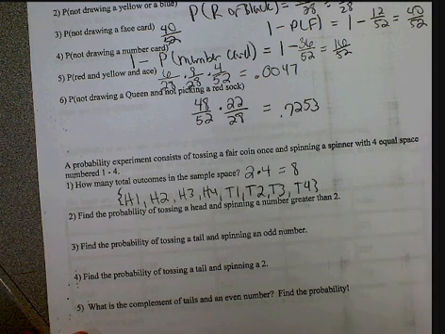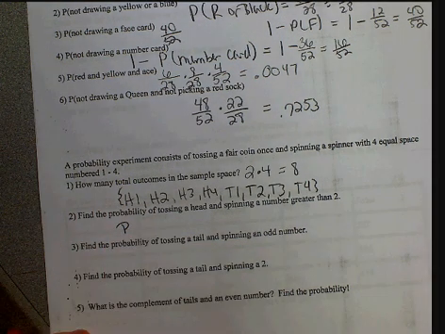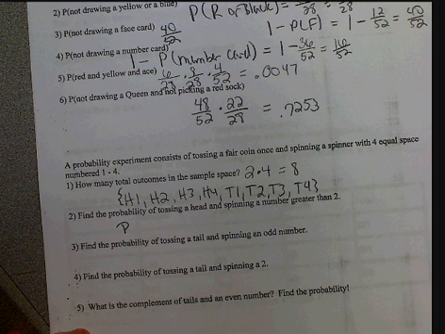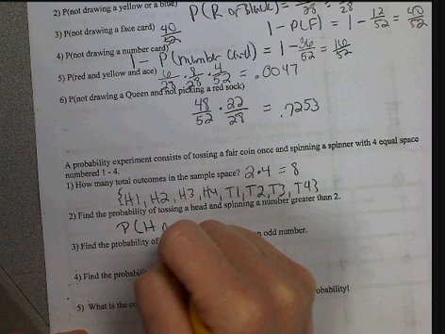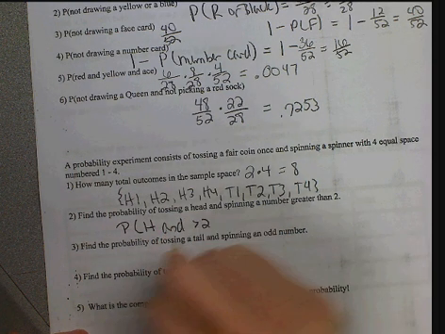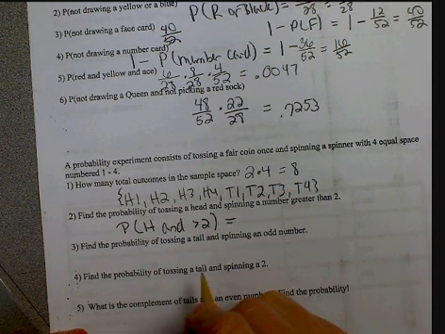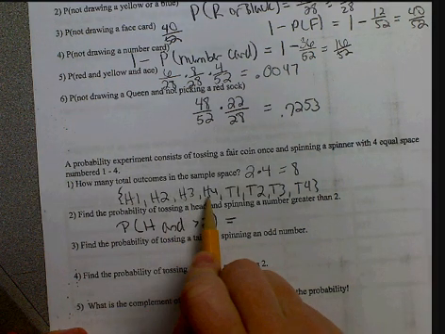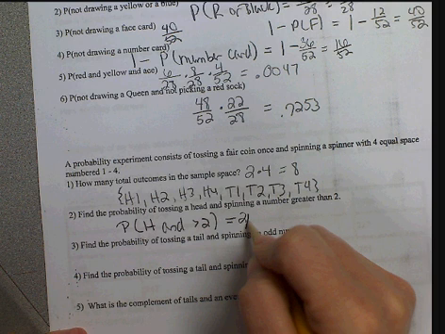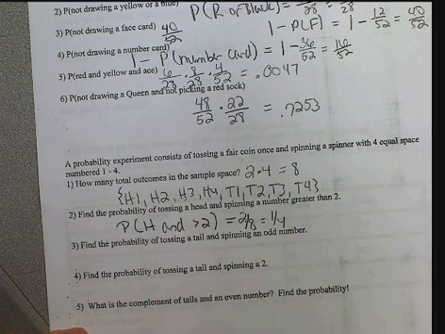So the first one says find the probability of tossing and getting a head and spinning a number greater than 2. So we're looking for head and greater than 2. What options would that be? We only have 2: heads and 3, heads and 4. So therefore it's 2 over 8 or 1/4.